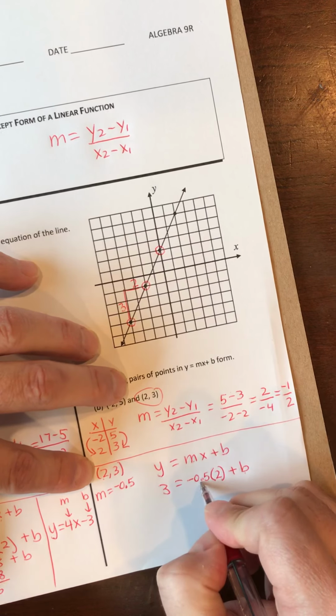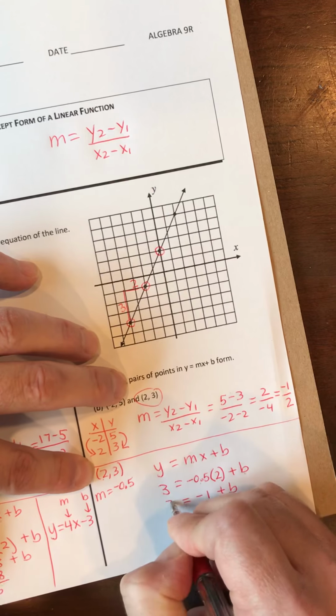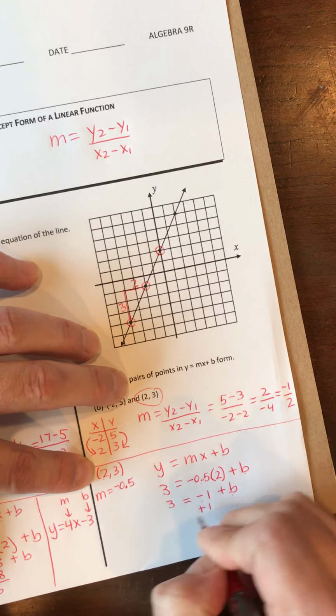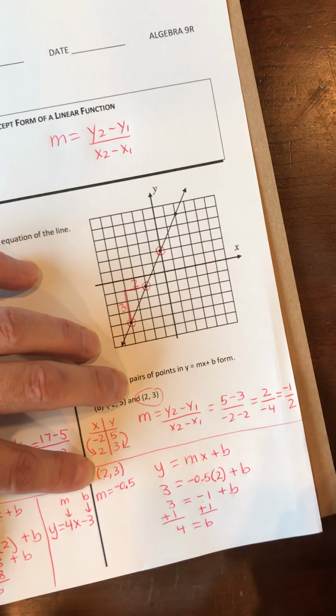All right, so we're going to multiply negative 0.5 times 2. That's going to be negative 1. We're going to solve for b, so we got to cancel out this minus 1. So we're going to add 1. And we're going to get 4 is equal to b.